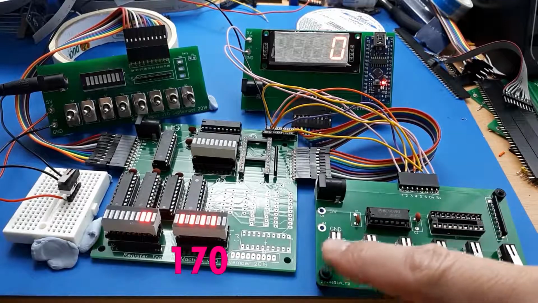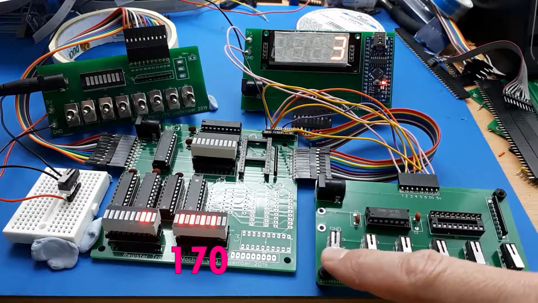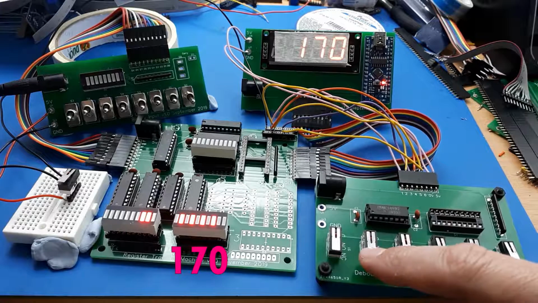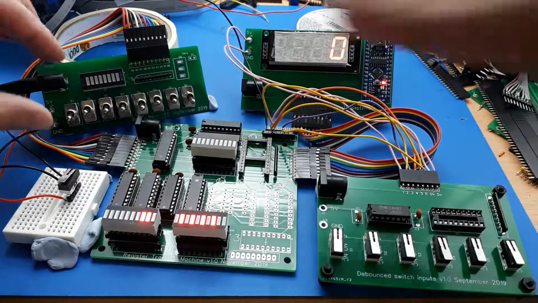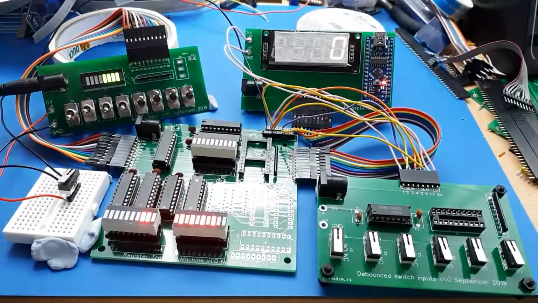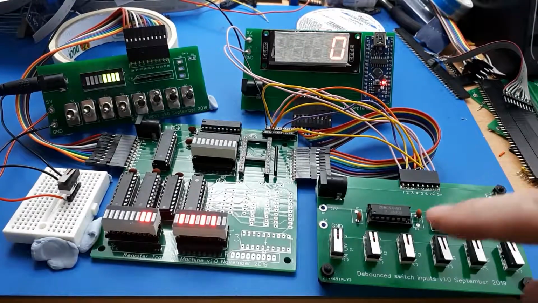Publish register 1, there's that 3 that we stored in there before. Publish register 2, there's the 170 that we stored in there. Let's pick another number. Let's pick 15. So you go off, on is 15.